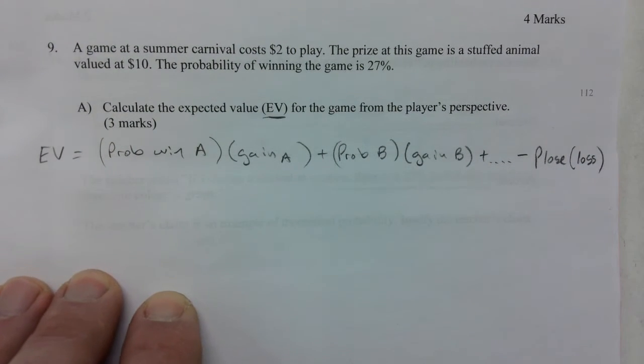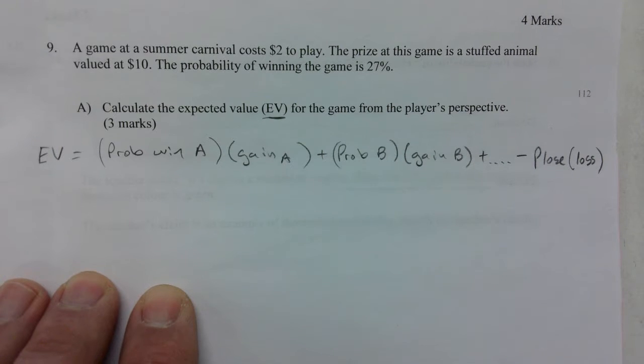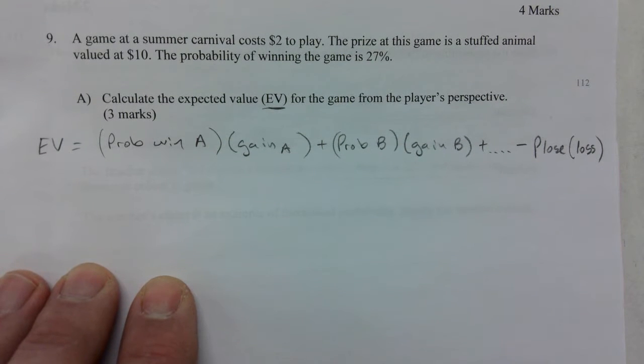That's in general the formula for expected value. You should have that on your study sheet just in case.